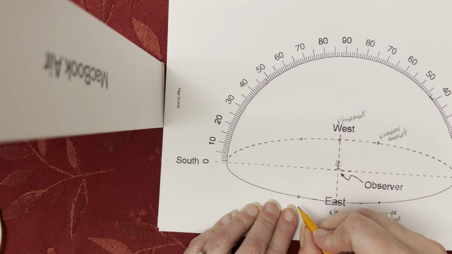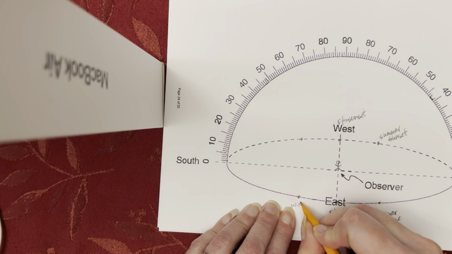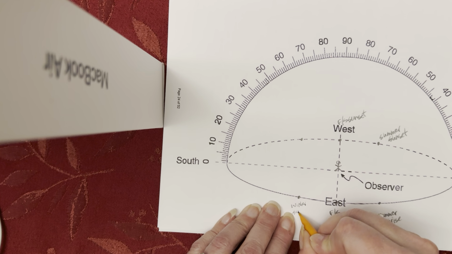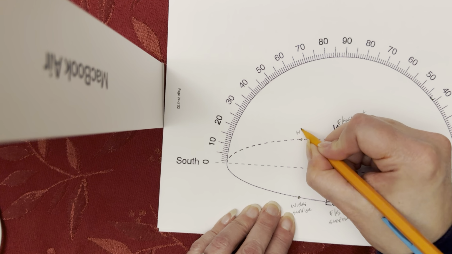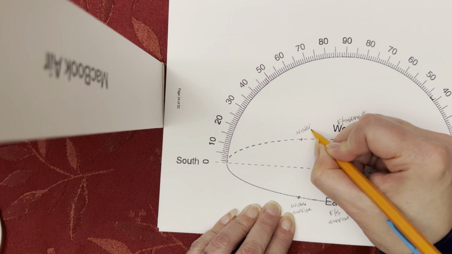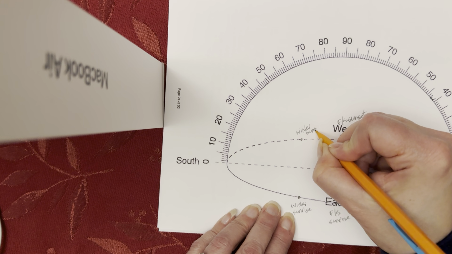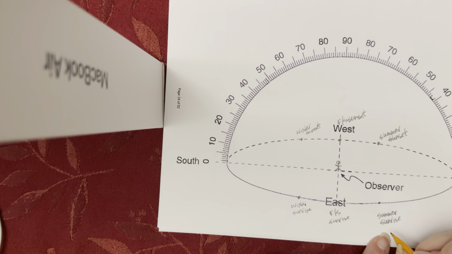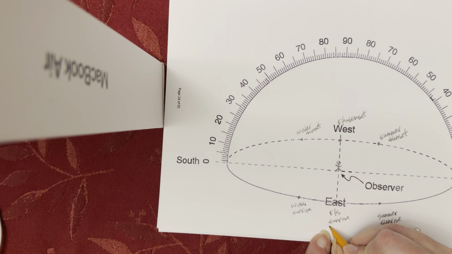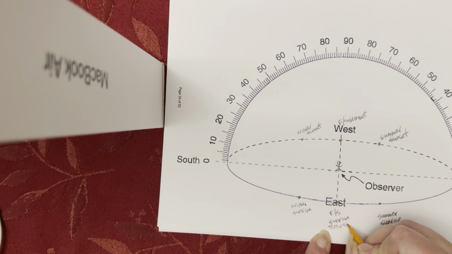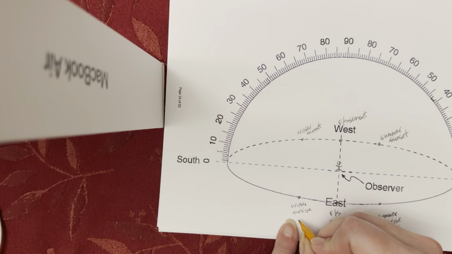Over here, this is winter sunrise, and this over here is winter sunset. We know that summer is 6:21, fall and spring are 9:23 and 3:20, and winter is 12:21.